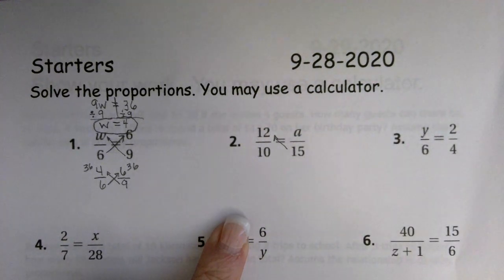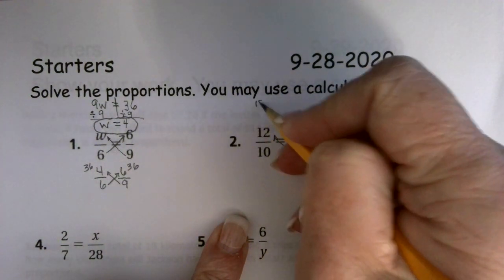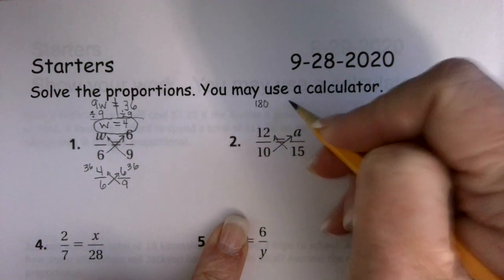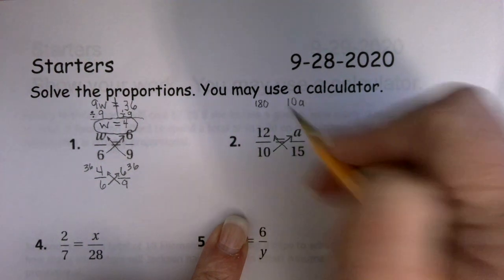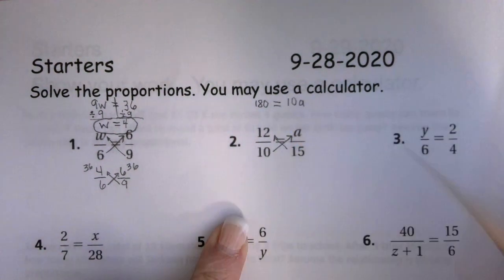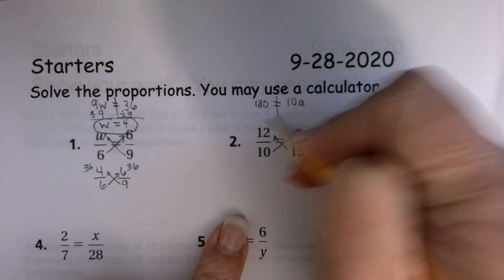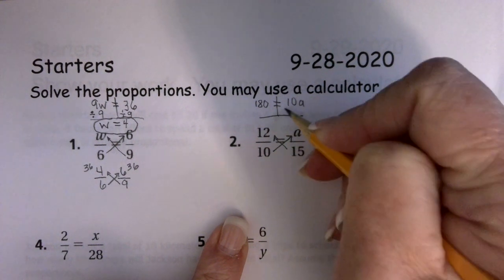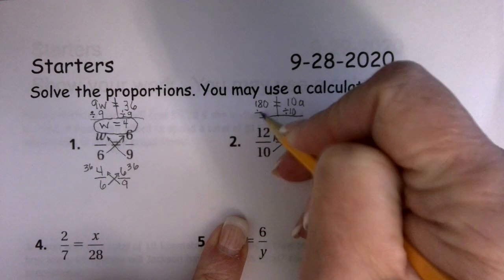We're doing 12 times 15, which is 180. And then we're doing 10 times A, which is just 10A. Those two things have to be equal, so we set up our equation. Split the equation. I want to get the A so that it's by itself, so I have to divide both sides by 10 so that the A will be alone.